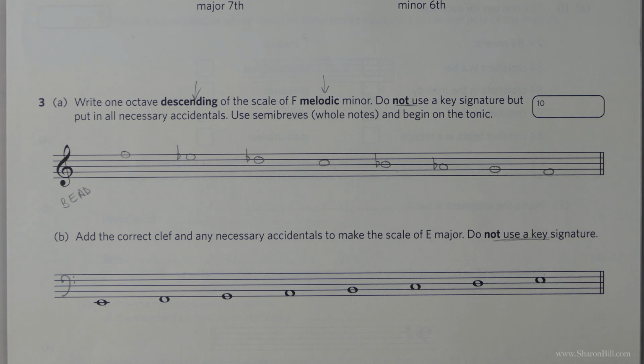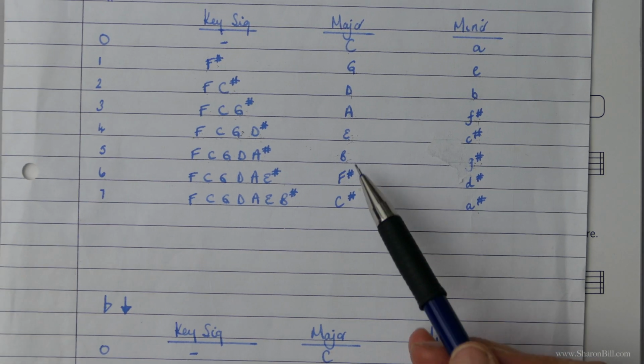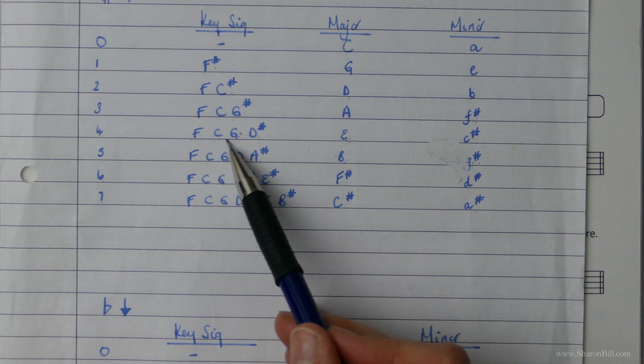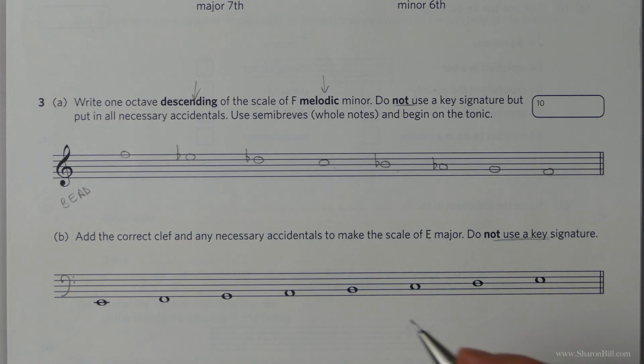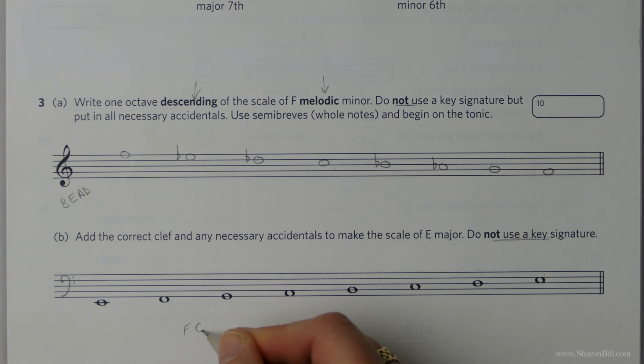Now E major, if you refer to your circle of fifths, so you've got your key signatures down pat, you know that E major has 4 sharps, F, C, G, D sharps. So I'm just going to add those in order of key signature.